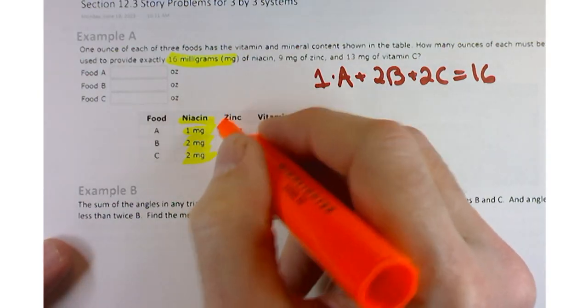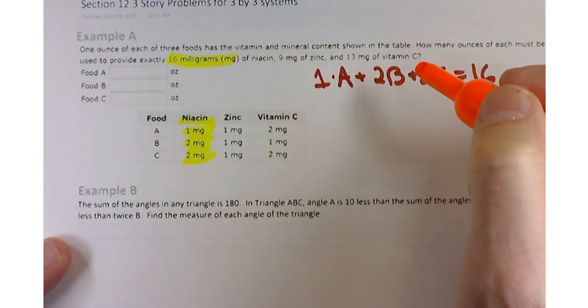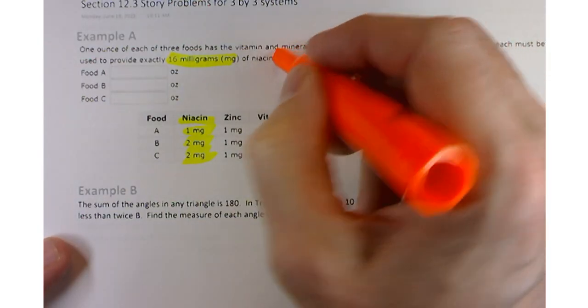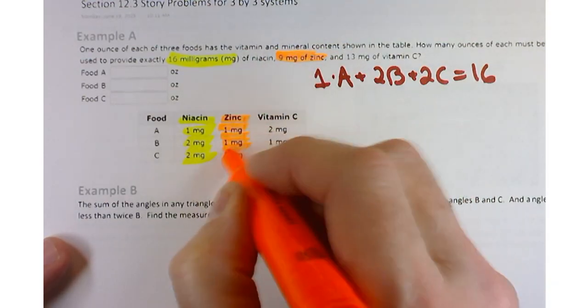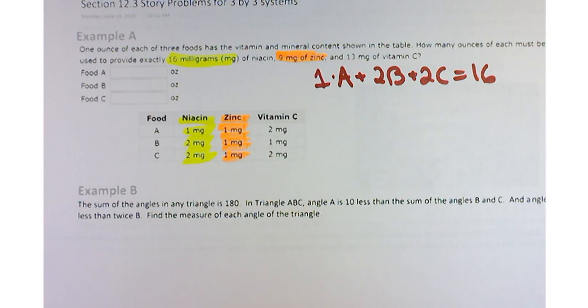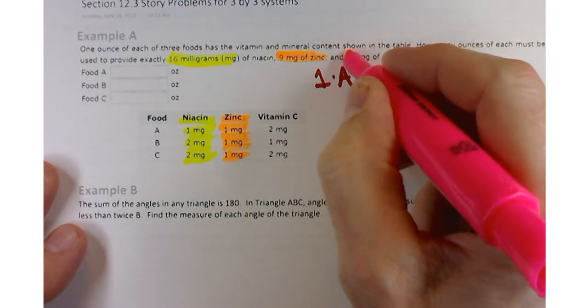How about we do one for zinc? How much zinc were we looking for? 9 milligrams of zinc. Feel free to race ahead and write down this equation for yourself. In fact, there are 2 more equations we need. The last one is going to come from milligrams of vitamin C.